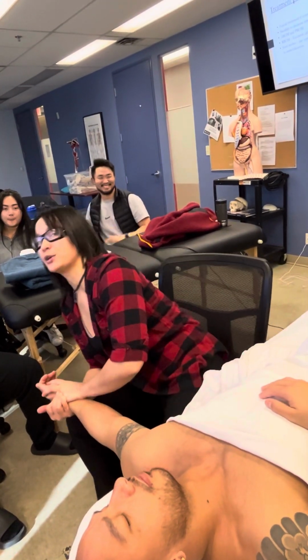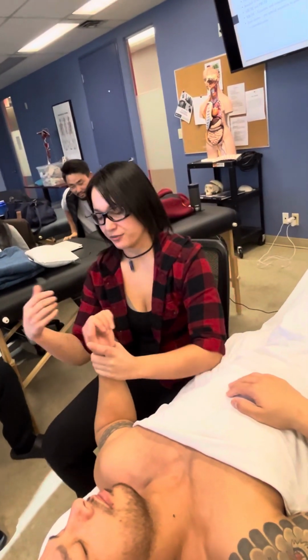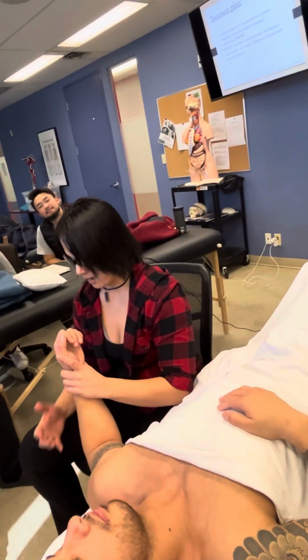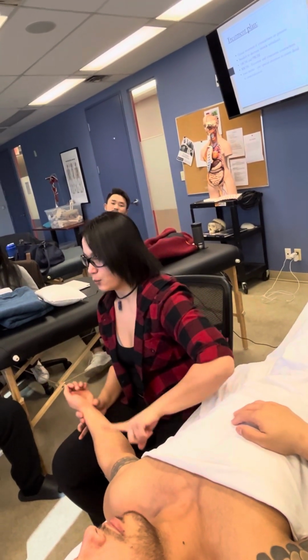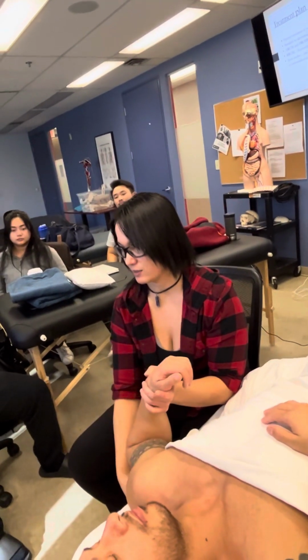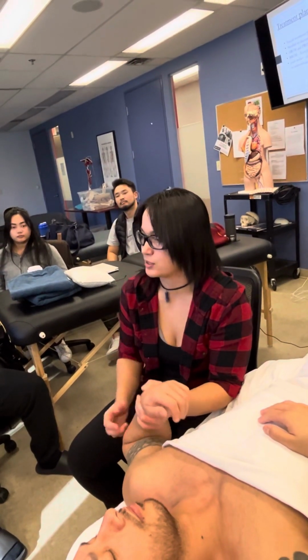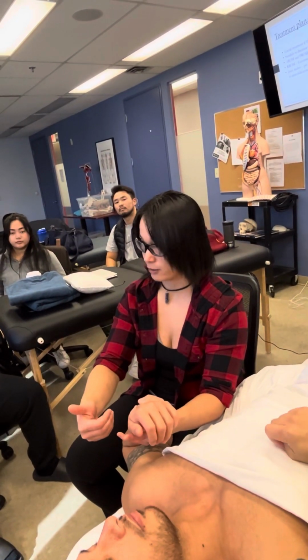Okay, so there's two principles for that. Reciprocal inhibition is one of two things. It's the reflexive lengthening of tissues after a contraction. So reciprocal inhibition happens in two aspects. When the biceps is contracting, it is through reciprocal inhibition that the tissues of the triceps will lengthen in response to allow the biceps to perform the motion. Correct?